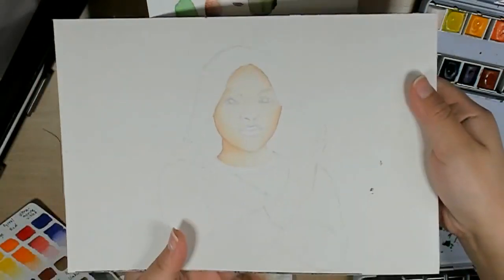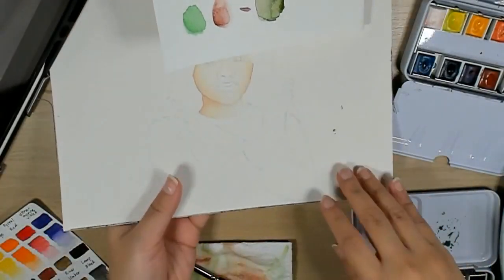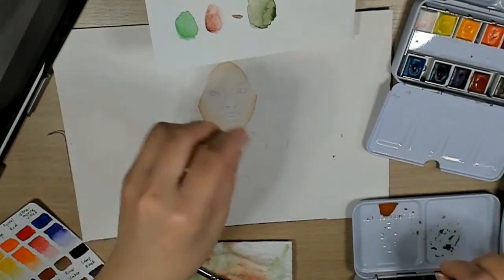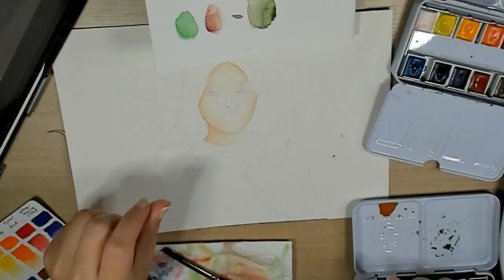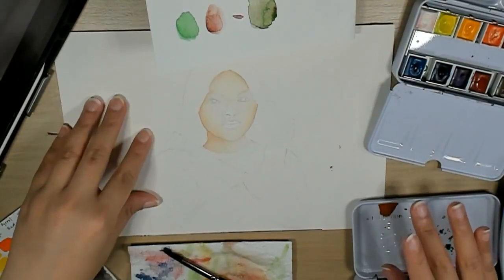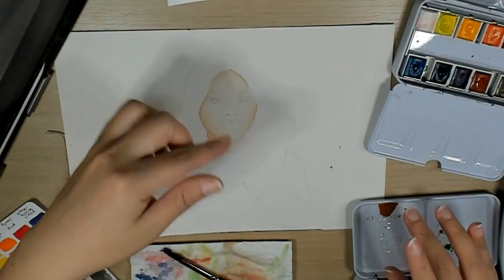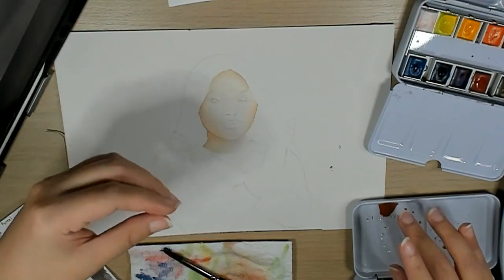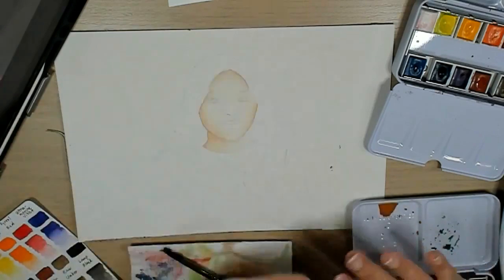Okay, so this is a 140-pound or 300 GSM paper. So it's also much more forgiving with all the brushwork that you need to do. That's the nice thing about thicker paper, it won't get damaged easily, and it's so much easier to make corrections, and much easier all around.